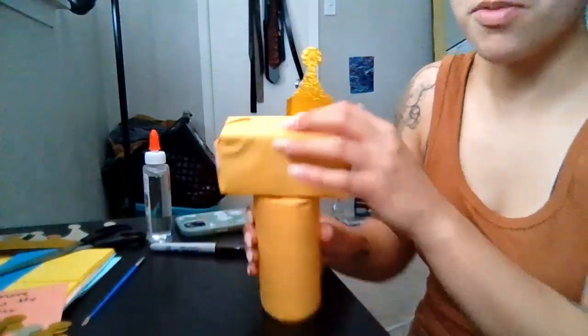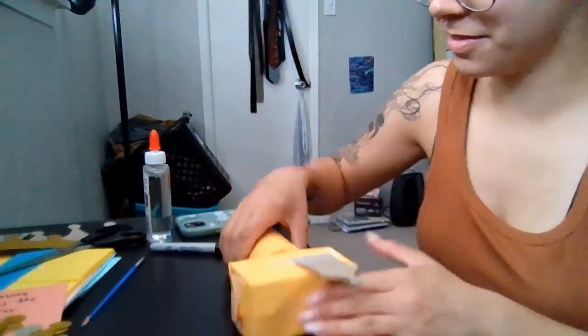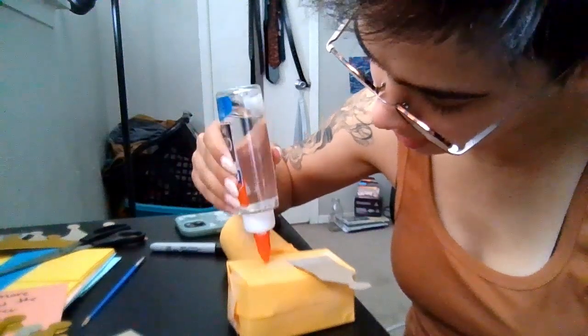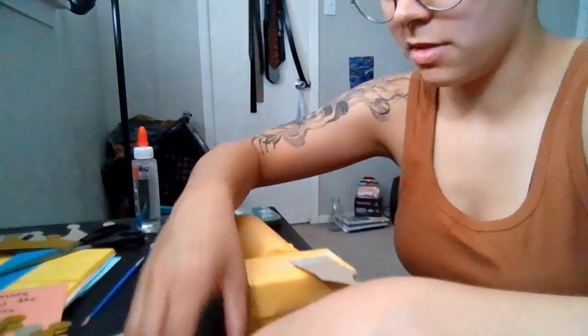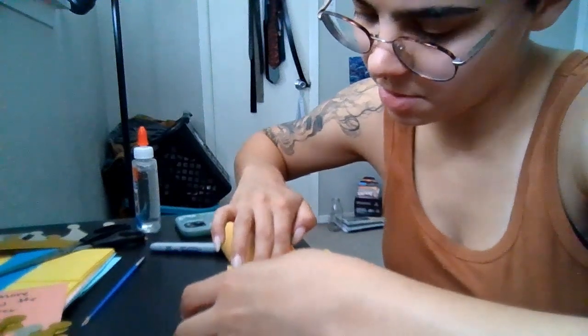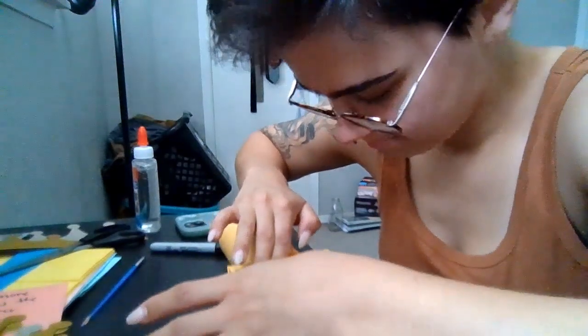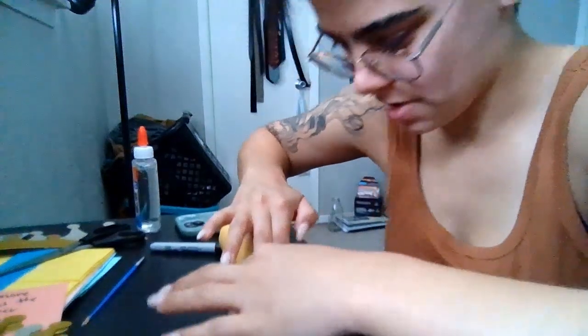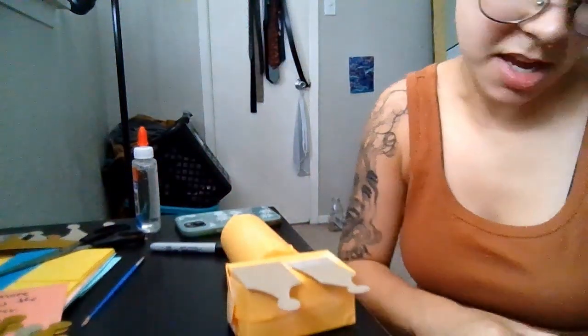Okay, so we got one little ear on. Cute! Now, we're going to go ahead and put the other ear on. Remember, dot, dot, dot, not a lot. We're going to stick this on here. There we go. Squeeze, squeeze, squeeze. All right, and for good measure, again, I'm going to put tape.